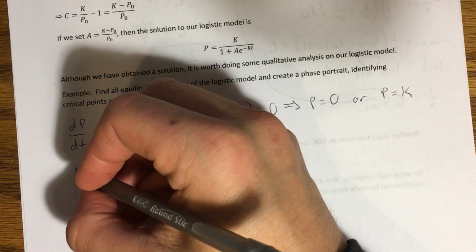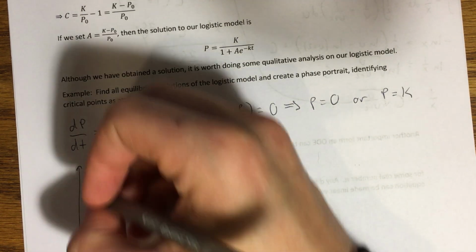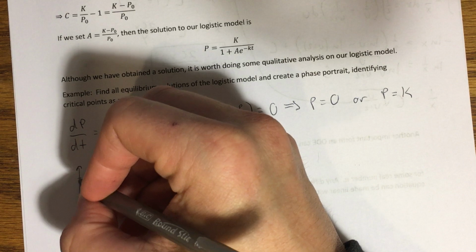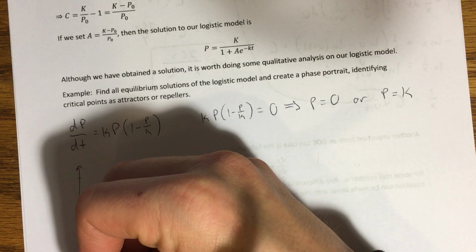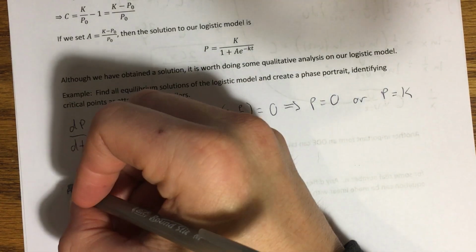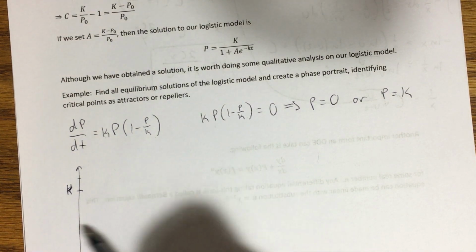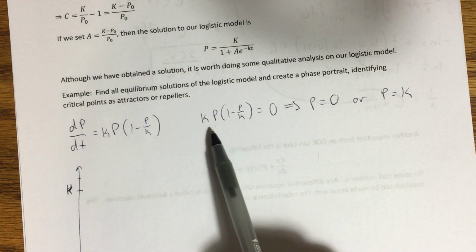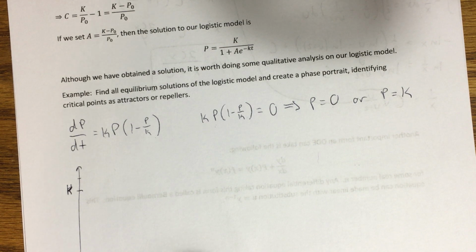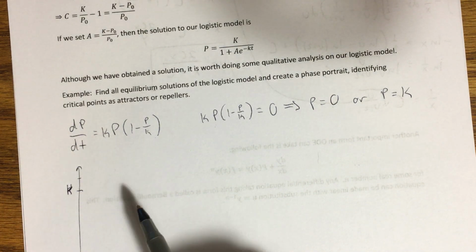Okay, so we wanted to create a phase portrait. And I have a 0 here. I'm going to put K right here. Now remember, what we want to do is determine what's happening for different sample points in these little intervals right here. In other words, is our dP/dt increasing or decreasing? So let's start with a negative value of P.